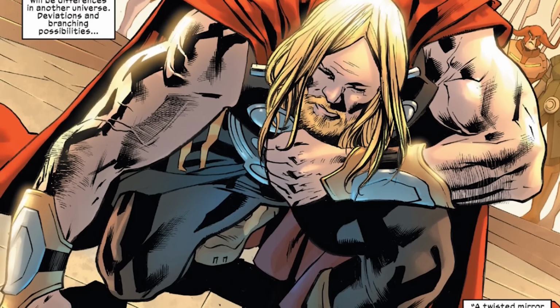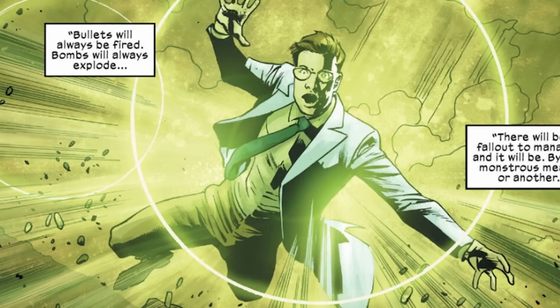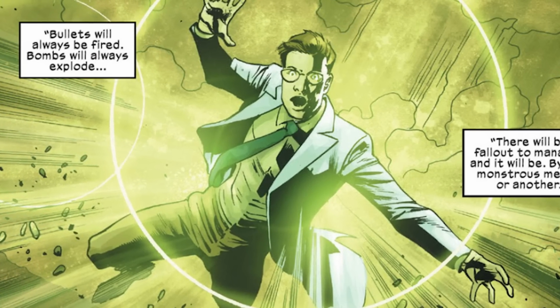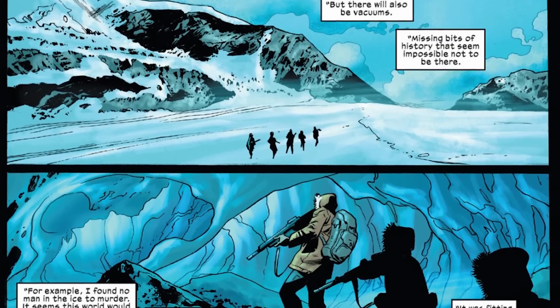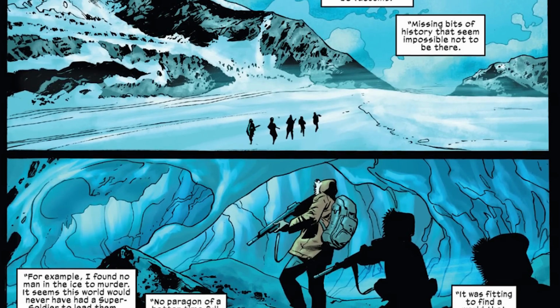But also, as we're shown these changes, we're told that some things are just going to happen. Bullets are going to be fired, bombs are going to explode, mankind is still going to be a slave to their nature. So even still, we get Bruce Banner eventually becoming the Hulk. But for the Maker, even with him adjusting events throughout time, he still finds missing pieces of history that seem impossible to not be there.